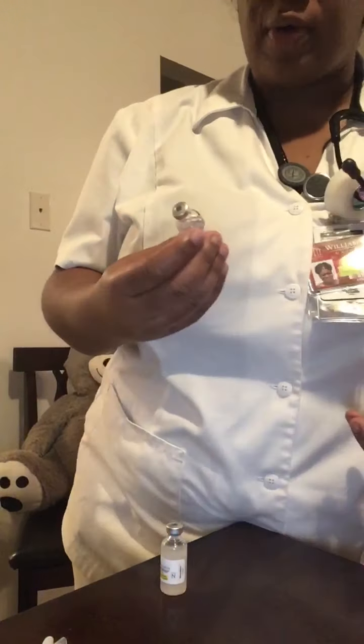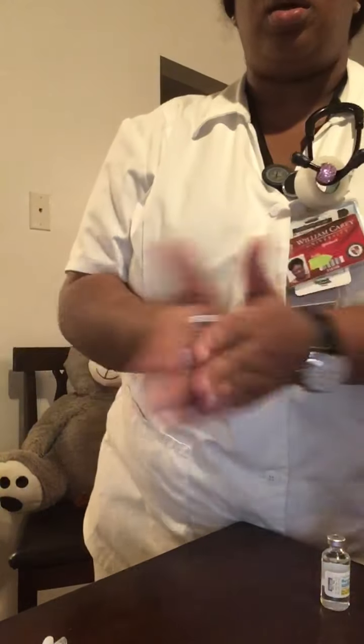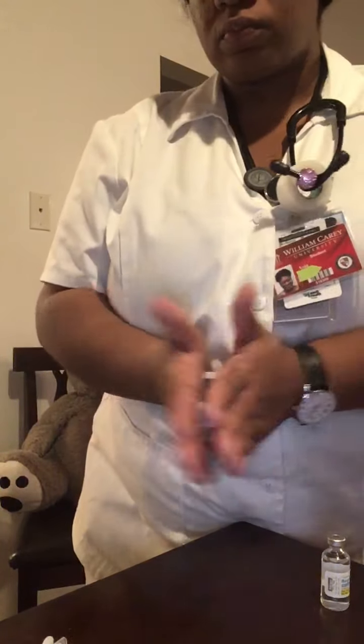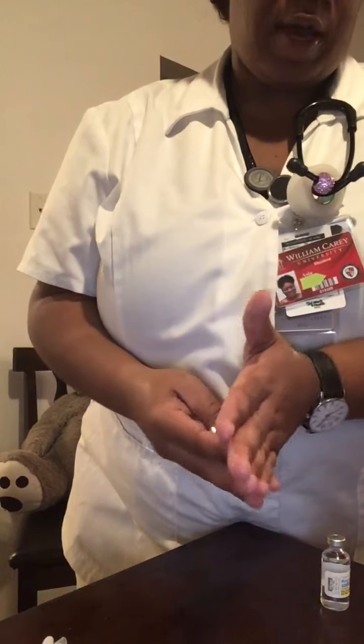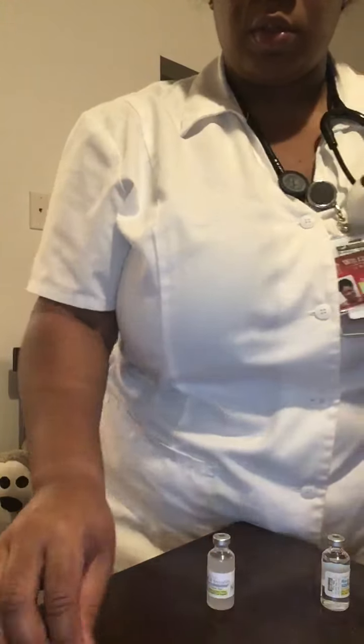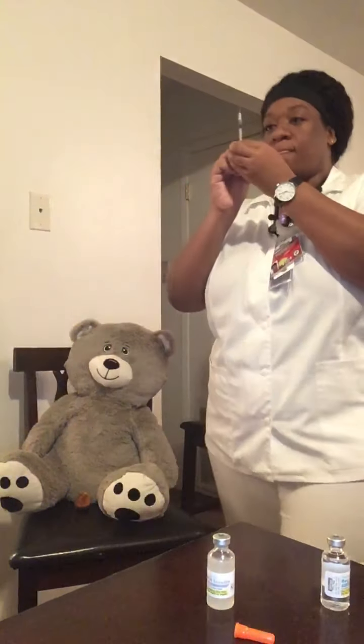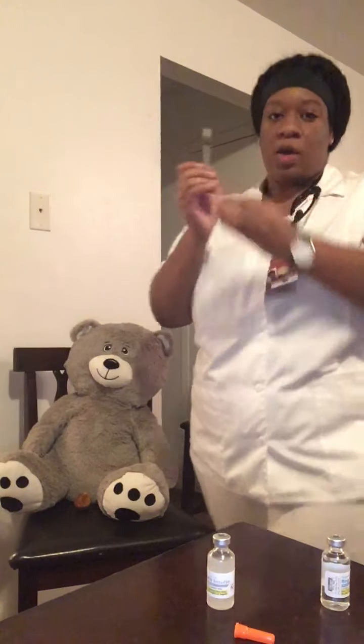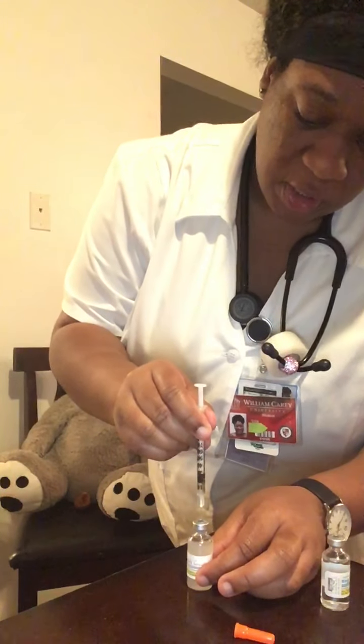So I will go and do my first check here. I have regular insulin, 6 units. We're going to roll the vial. And then I have 16 of NPH. We're going to roll the vial. Then what I'm going to do is inject 16 units of air into my cloudy first. So we're going to draw back 16 units of air. All right, so we're going to inject that into here.